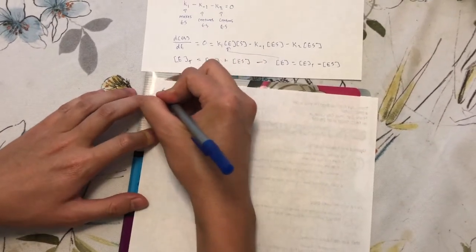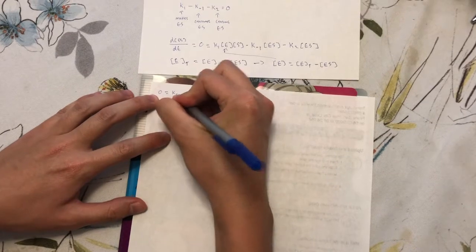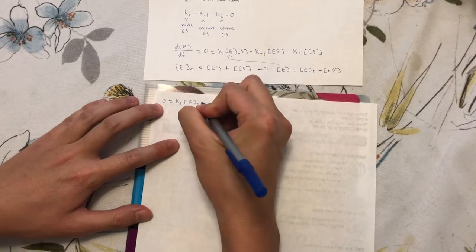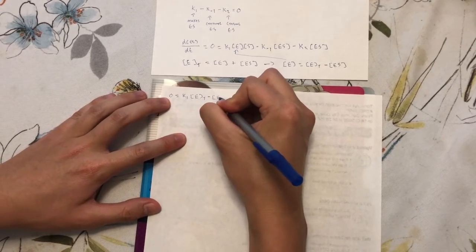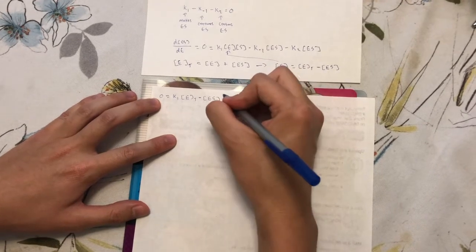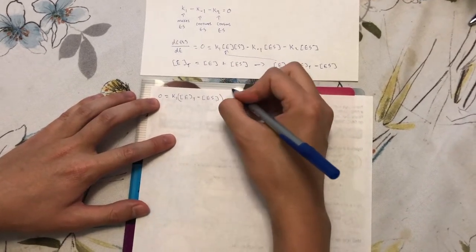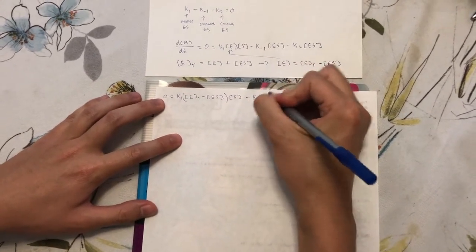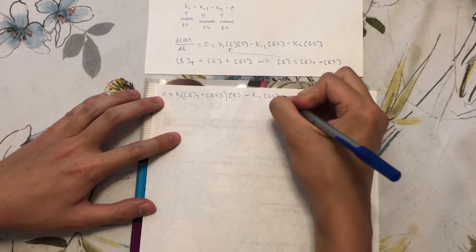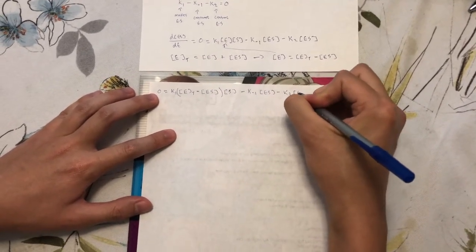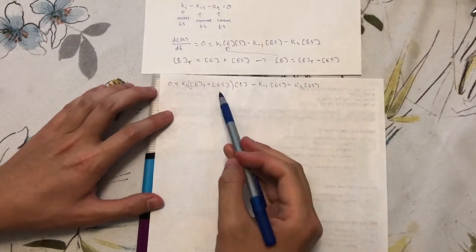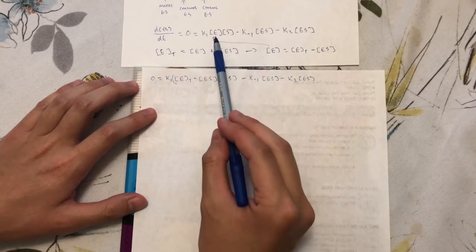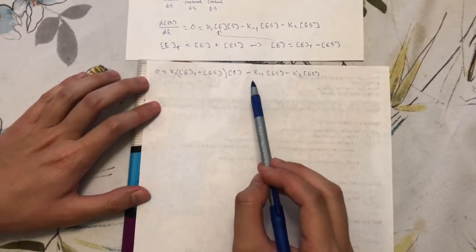So we have 0 equals K1, and we're going to plug that new value of E over here, times E total minus concentration of ES in parentheses here, times concentration of S, minus K negative 1 times ES minus K2 ES. So all I did from here to here is plug in this value of concentration of E over here.